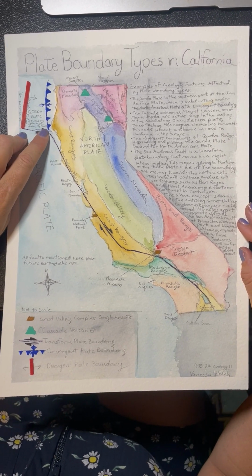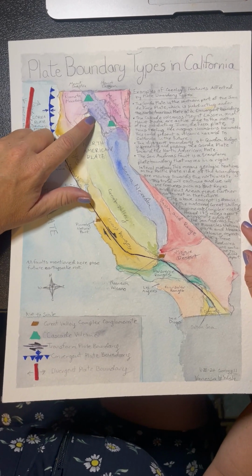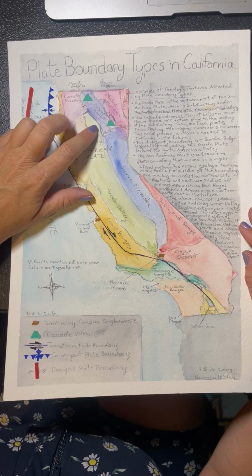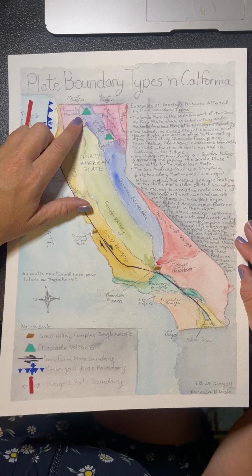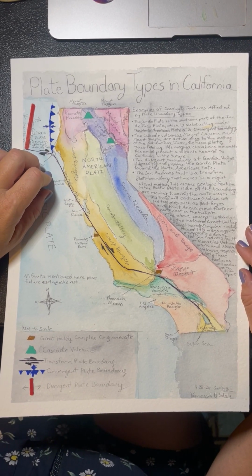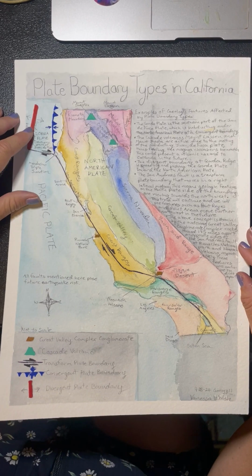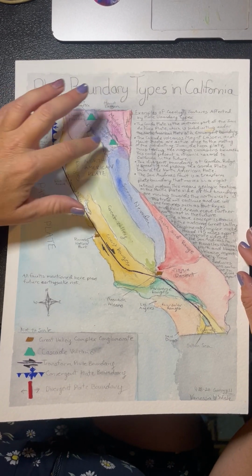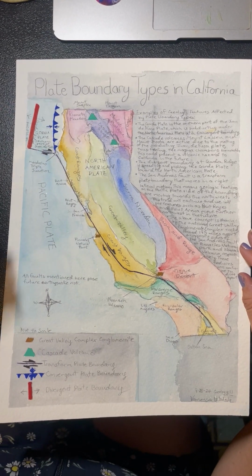Now, as the Gorda Plate melts in the asthenosphere, it creates magma chambers, and that is why we have these 2 active Cascade volcanoes, Mount Lassen and Mount Shasta. This does create a volcanic hazard for the future of California. If this map extended into Oregon and Washington, you would be able to see the extension of these volcanoes into those states, but we're just talking about California right now.